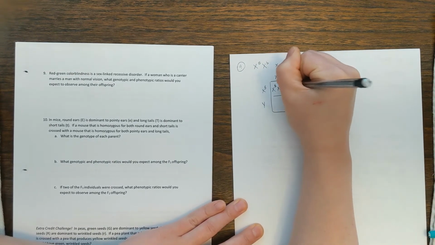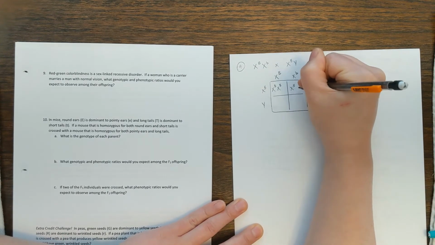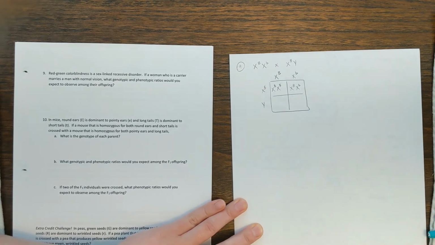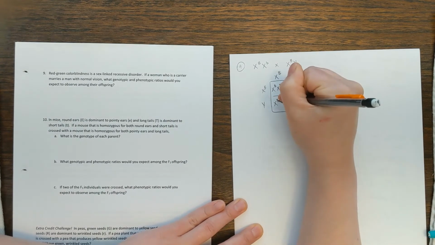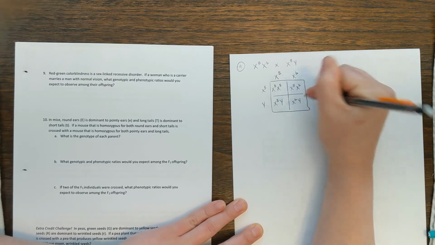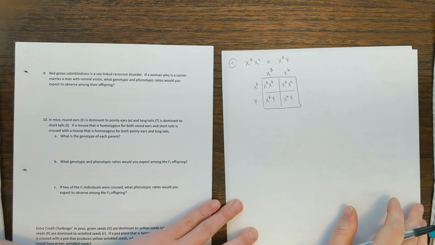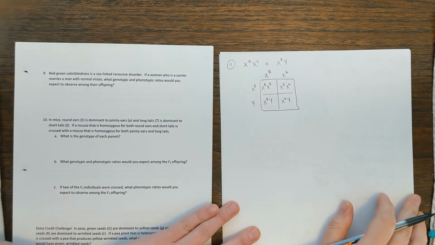So we've got a daughter that has 2 big B's. We've got a daughter that is a carrier. We've got a son with normal vision. And then we have a son with color blindness, because they have that recessive allele and no dominant allele to overpower it.